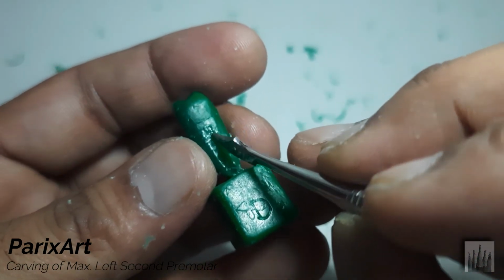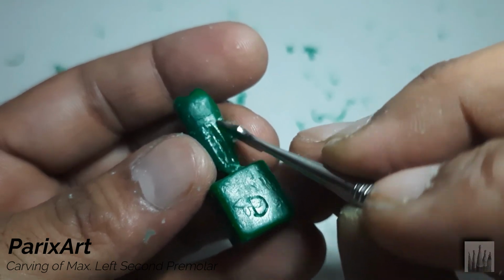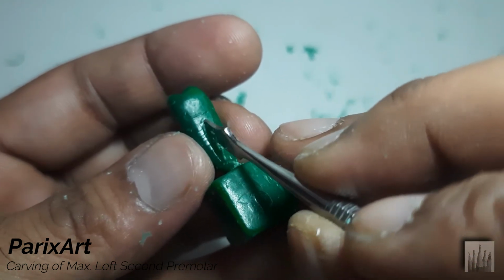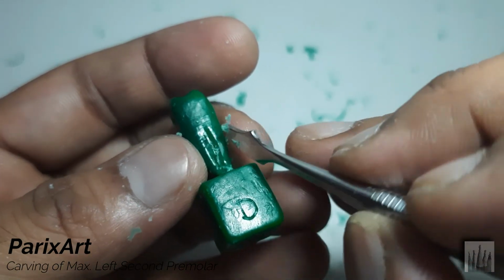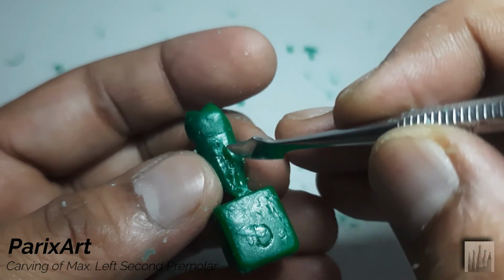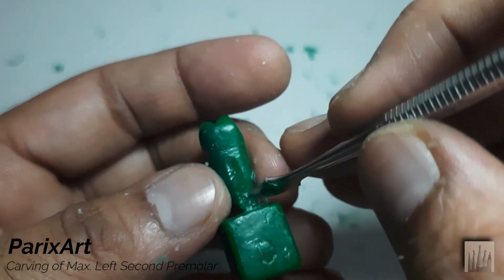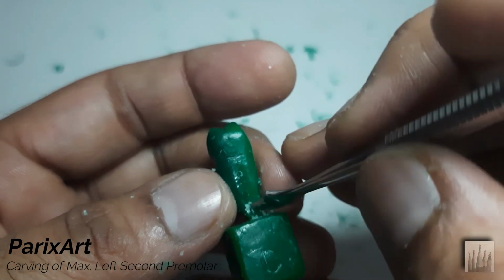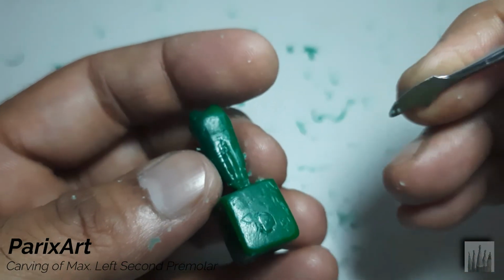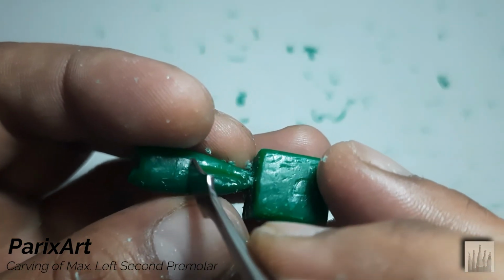See, the direction of the carve movement is from the depression to the outer surface. See, slightly flatten here.